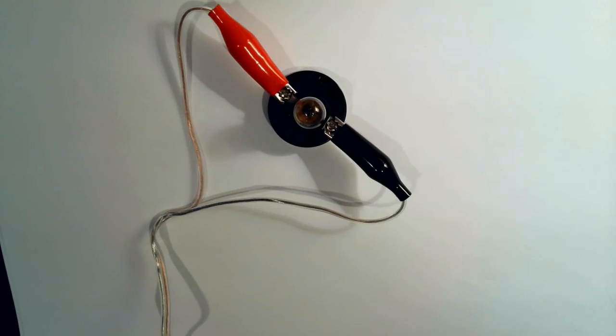And I'm going to turn the crank, and as I do so, I get light. Okay, so I'm producing electricity that's lighting this light bulb. And a few things to notice: if I turn the crank slowly, I get a little bit of light. If I turn the crank fast, I get more light.